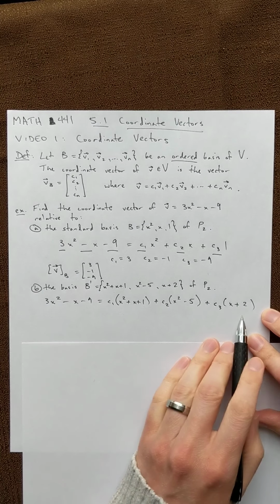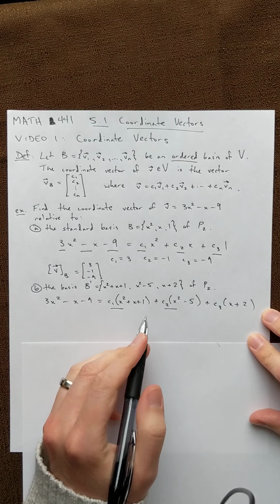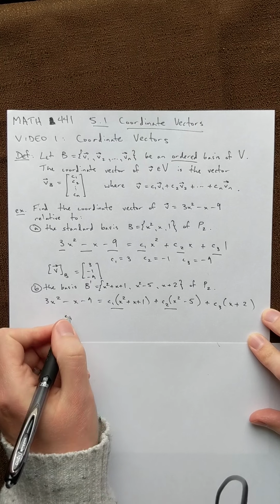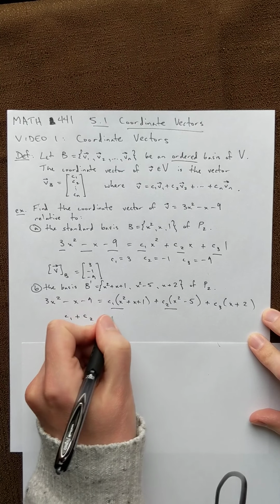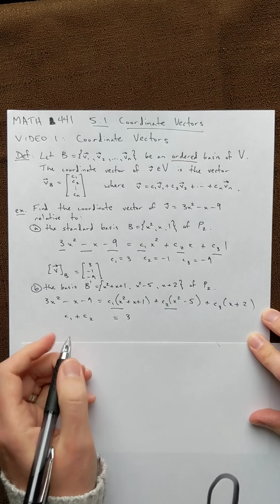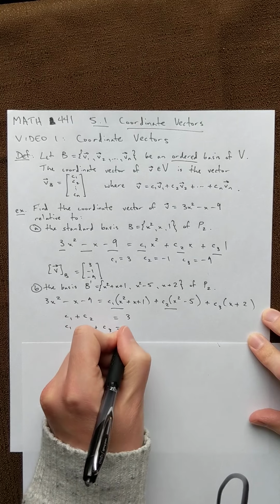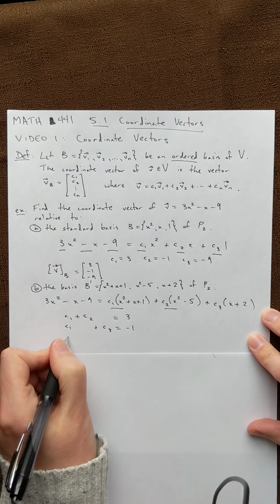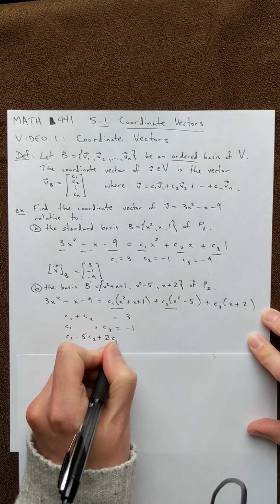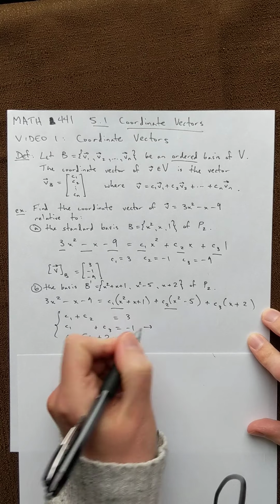If I distribute this all out, our x squared term is going to be c1 plus c2 equals 3. c1 plus c3 is our x coefficient, and that's supposed to add up to negative 1. And then c1 minus 5c2 plus 2c3 is going to be negative 9, my constant.